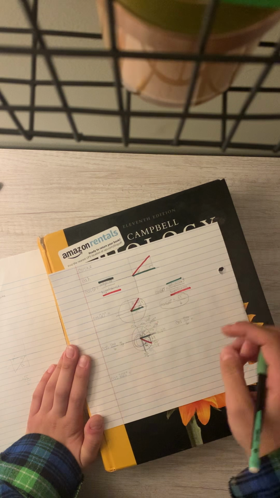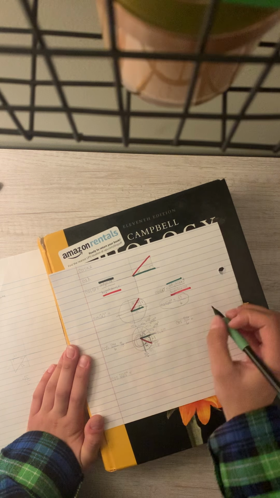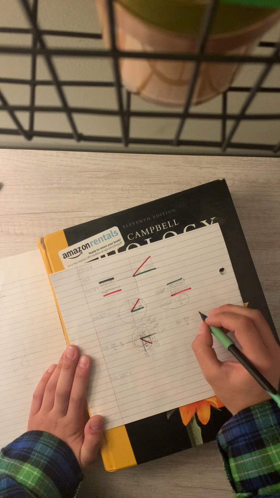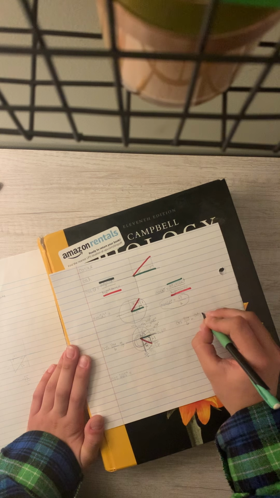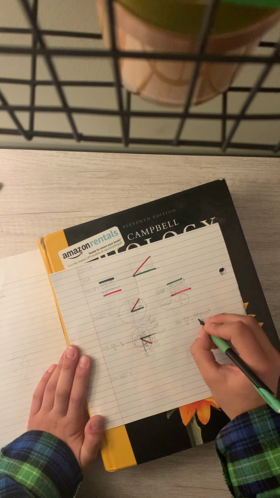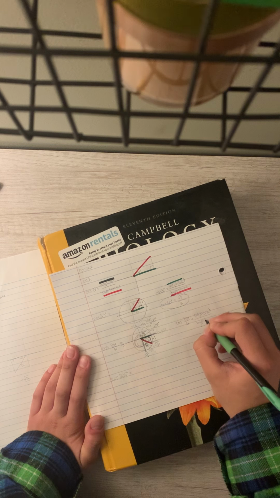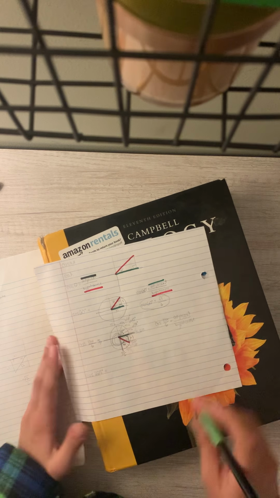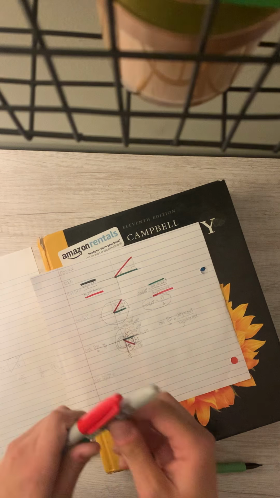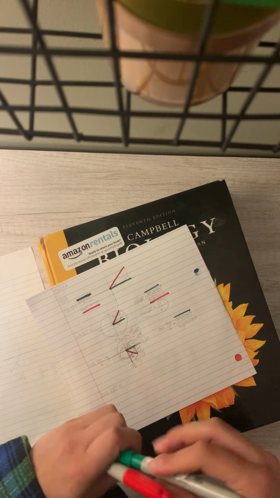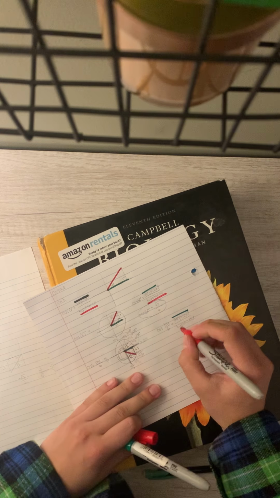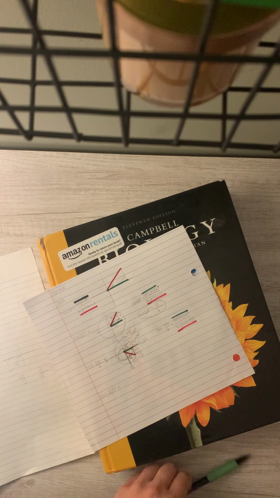So cosine of 11 pi over 6 is going to be adjacent over hypotenuse, so green over our red.